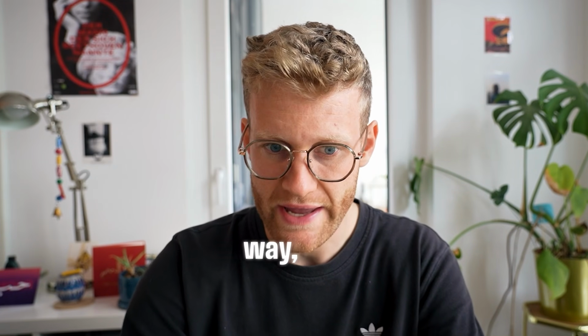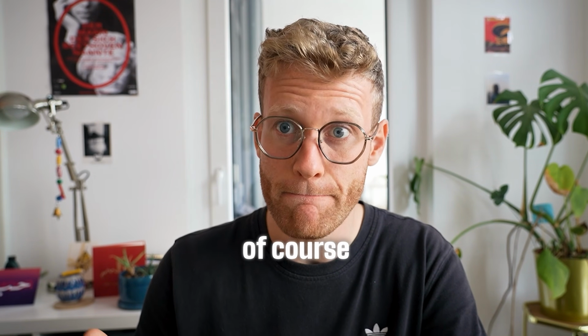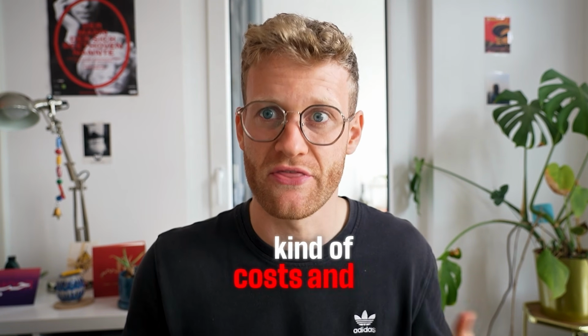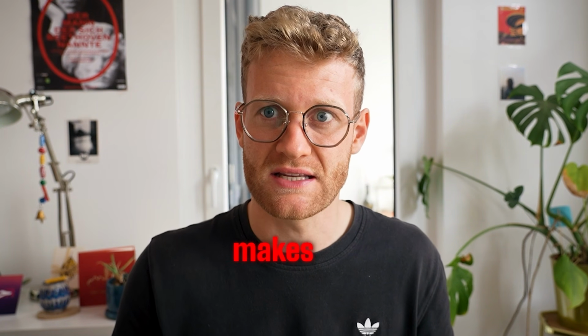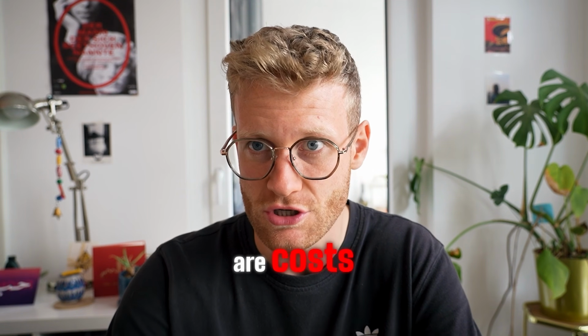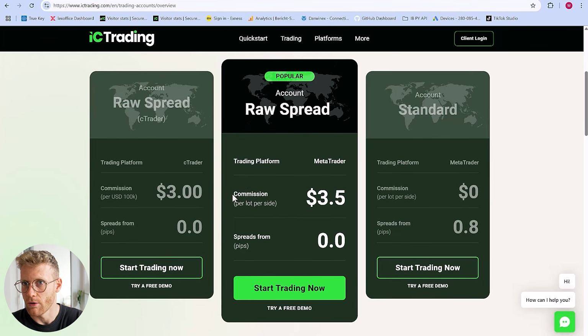So either way, you will of course pay for your trading, so you do have some kind of cost, and this is pretty much normal because this is kind of how the broker makes his money or how the broker gains an edge. So it's really important so that the broker can operate over a long period of time. So this is why there are costs in the first place, and then as we can see here, raw spread or pro accounts, or however you want to call them, they usually come with a commission.